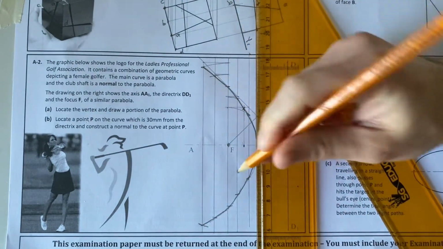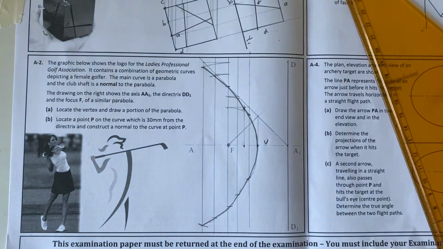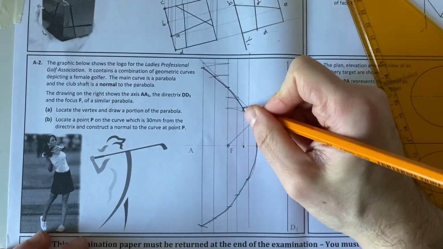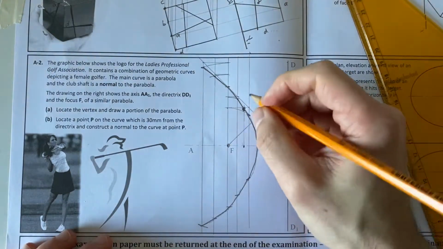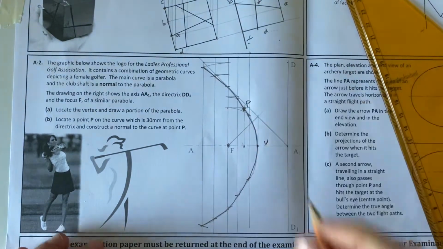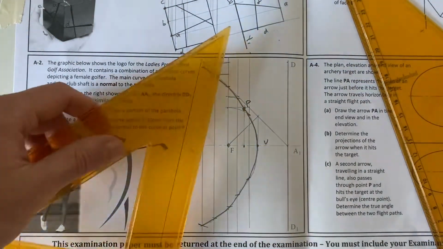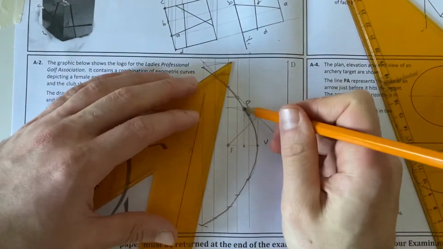You could also take it down to the bottom if I was doing the lower half. Doesn't make a difference. I'll just stick with the top half. And that point there is going to be point P. And to find the normal, so we're not asked to draw a tangent, we're asked to draw a normal.